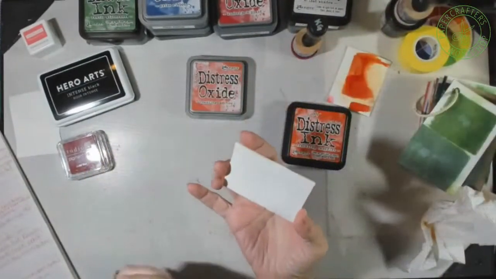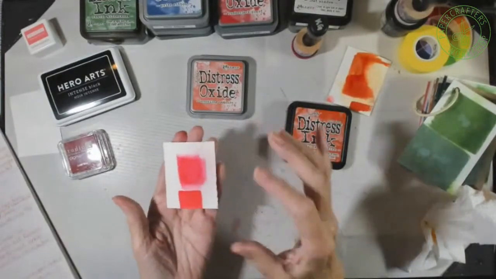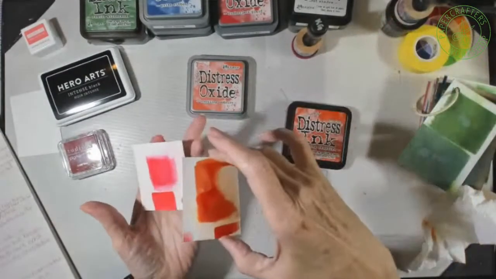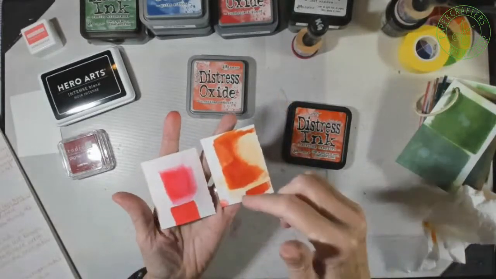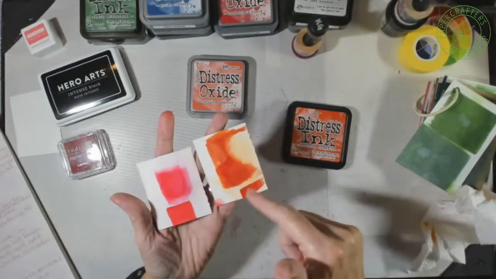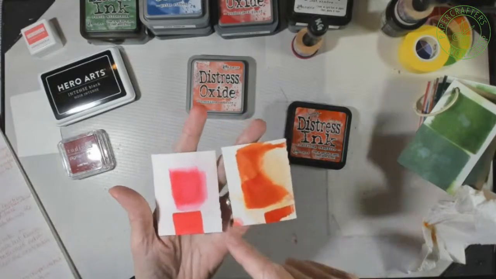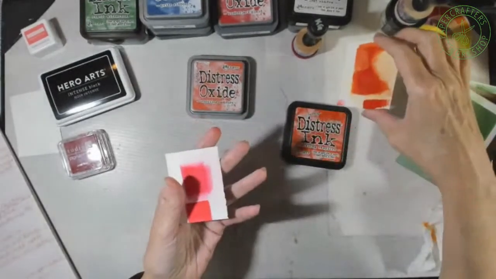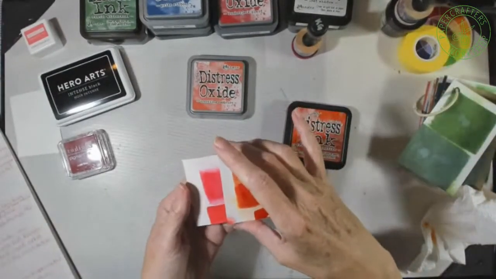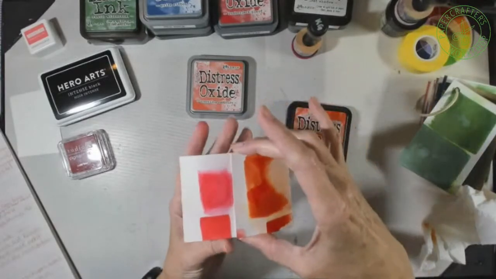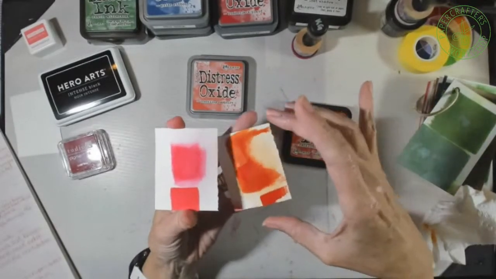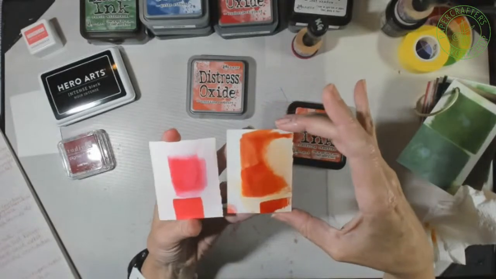All right. Now I'm doing this on texture paper. Maybe I should have done this on watercolor paper to make it more of an obvious change. So I'll think of that for the next time I do a demo like this. But this is just on regular white heavy stock paper from Tim Holtz.